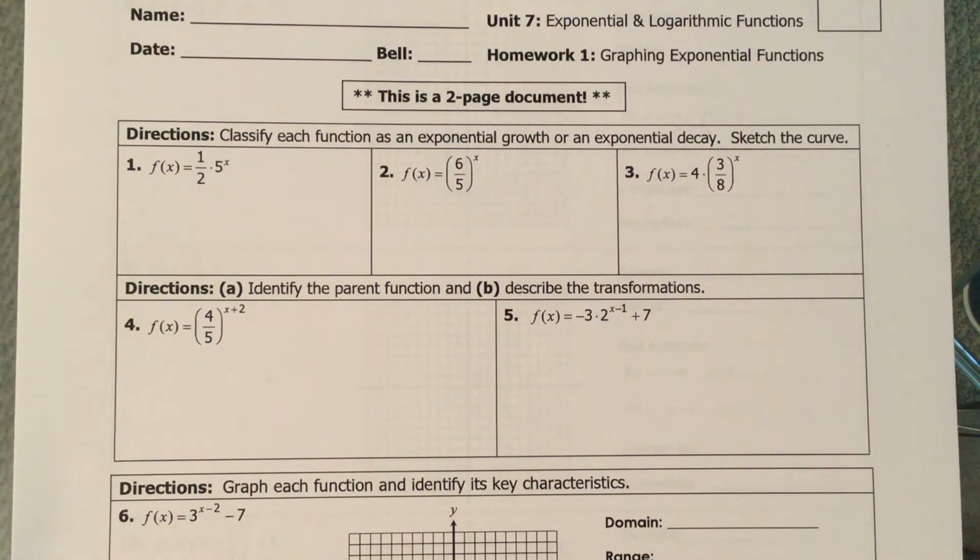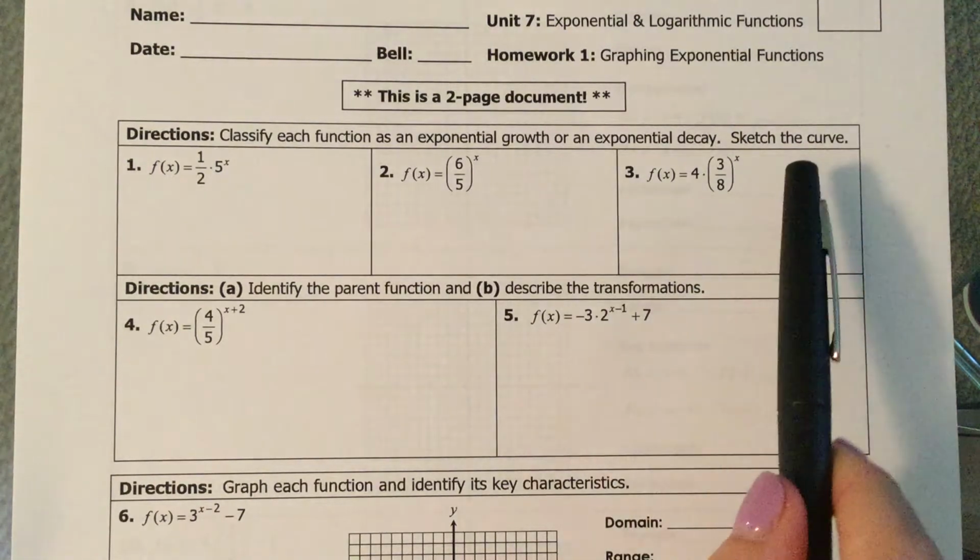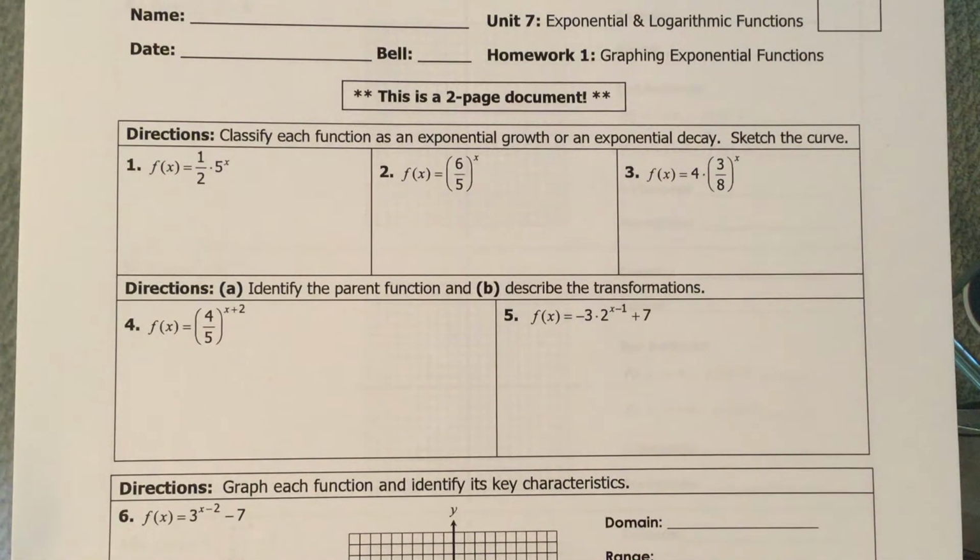Homework 1 is on graphing exponential functions. All right, so the first ones, when we say sketch the curve, I literally just mean sketch it. Like you're not making a table, you're just literally sketching what growth versus decay looks like.